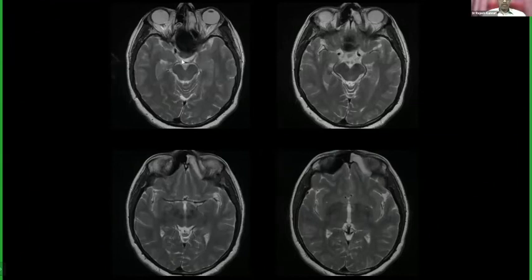So what to look for? There is no suprasellar extension. The optic chiasm is not displaced. That is the suprasellar cistern level, where we can almost see the pituitary stalk in that slice. Where will the pituitary gland be in that section?